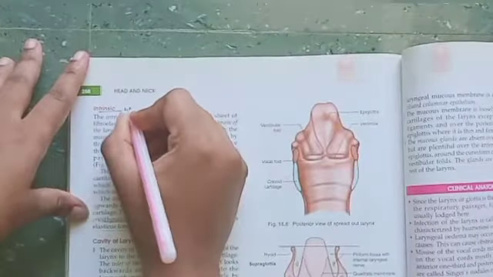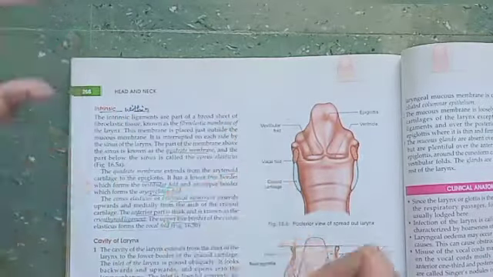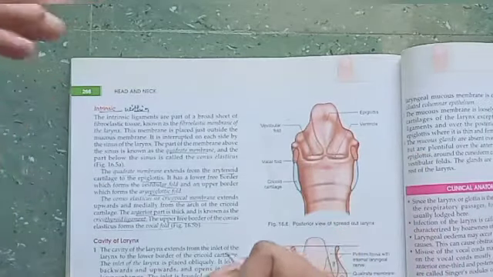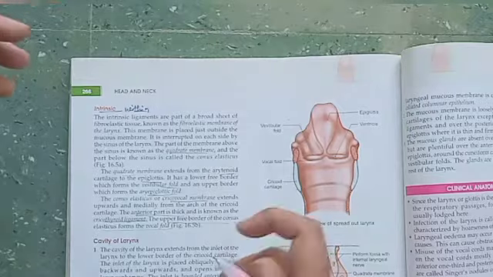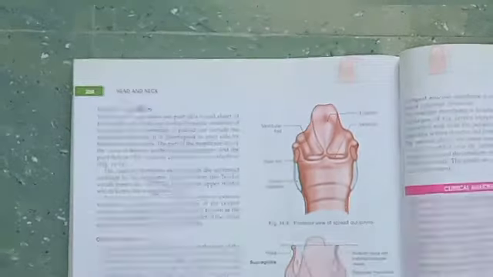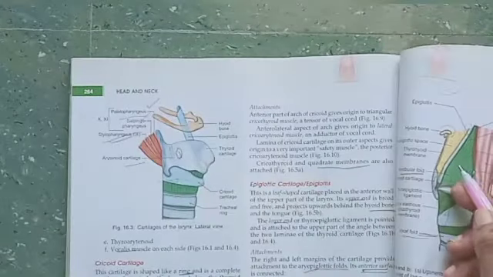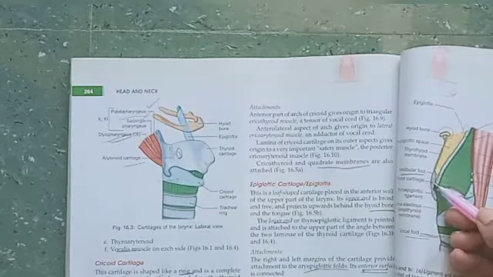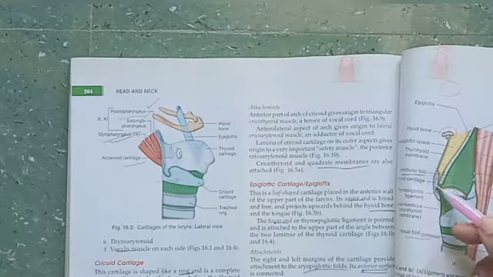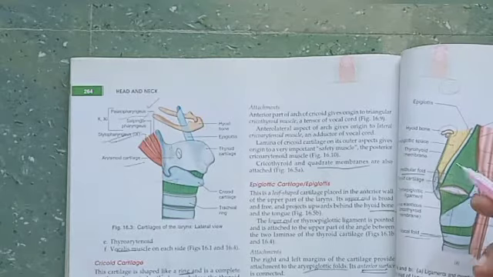Intrinsic means within. The ligament which is present within the larynx is mainly the quadrate membrane. What is the quadrate membrane? We discussed that the quadrate membrane is present between the epiglottis, thyroid and arytenoid. The membrane which extends between them is known as the quadrate membrane.